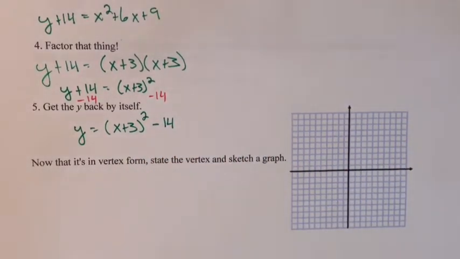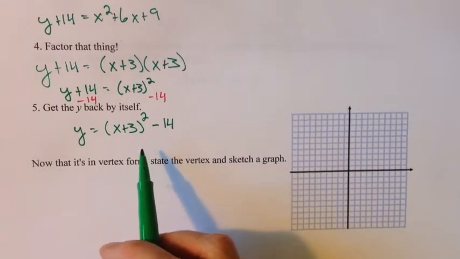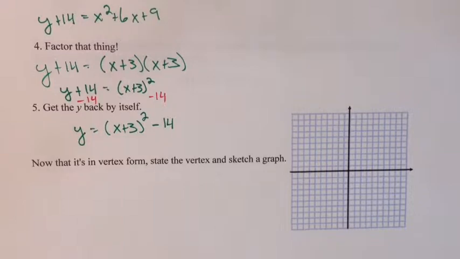I think it's really important to point out that if I multiplied all of this out and combined like terms, I would get back to the quadratic that I started with. This is exactly the same as y equals x squared plus 6x minus 5. All we've done is change its shape a little bit so that it's easier to graph. And now that it's in vertex form, we can go ahead and do that.